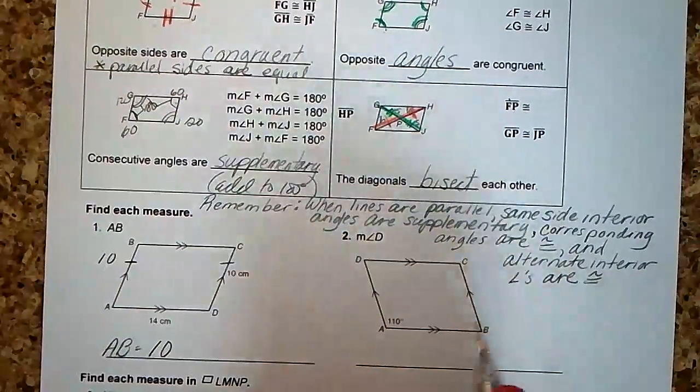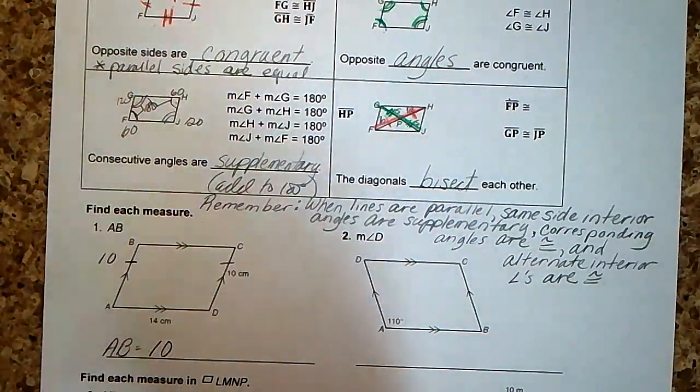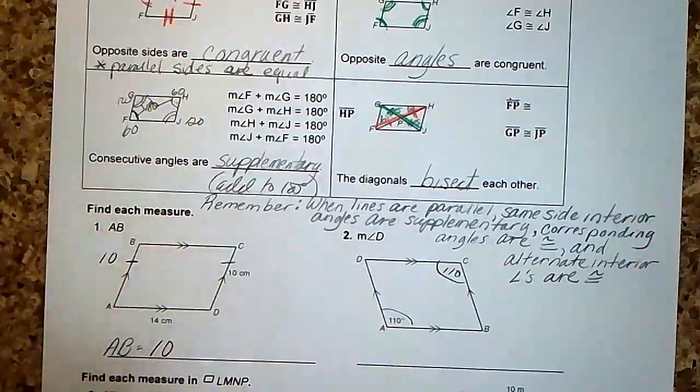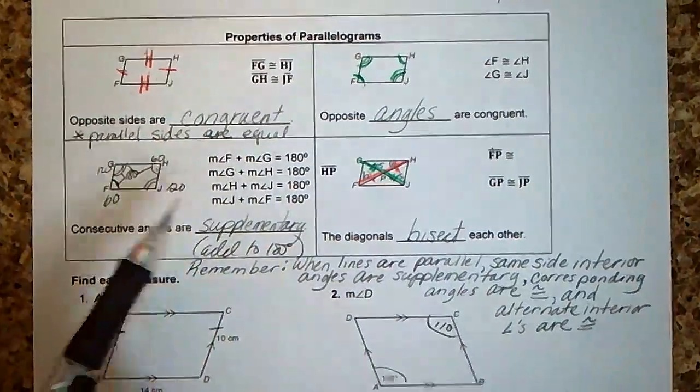Okay, look at the next one. We want to find angle D. Now, opposite angles are congruent. We know that. So if this angle is 110, this angle over here is 110, but that doesn't really help us. That property is not going to help us so much.